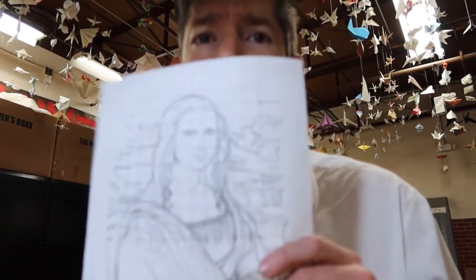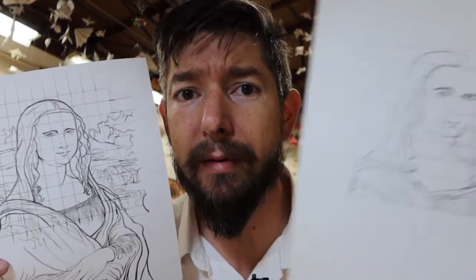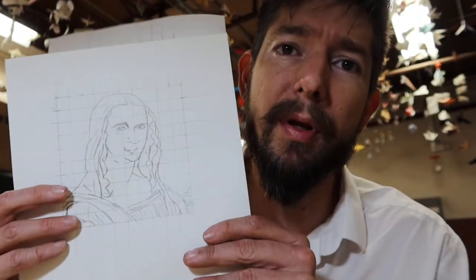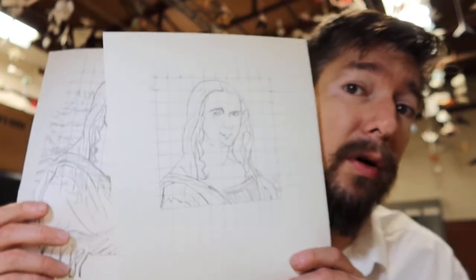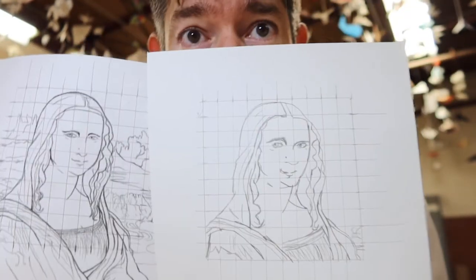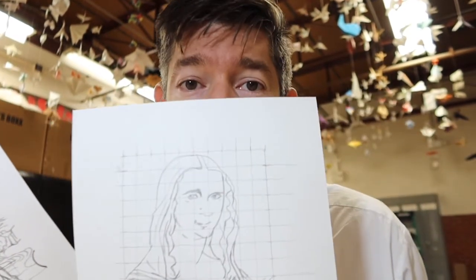So I completed my grid. Here's the Mona Lisa that I did. And then here is my version of it right here. Now obviously it's not great, it's not perfect, it's not a perfect replica, but it's proportionate, meaning all the right pieces are on the right places, and I tried my best, which is what matters. Honestly, there's probably some students out there that can do better than me, but there's my attempt.